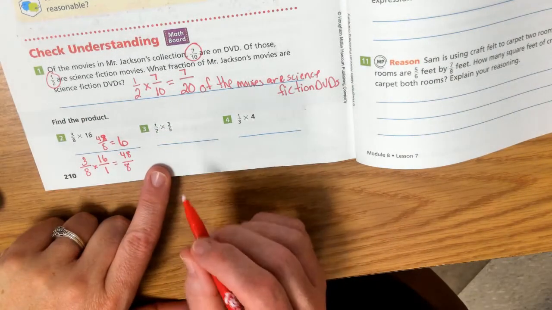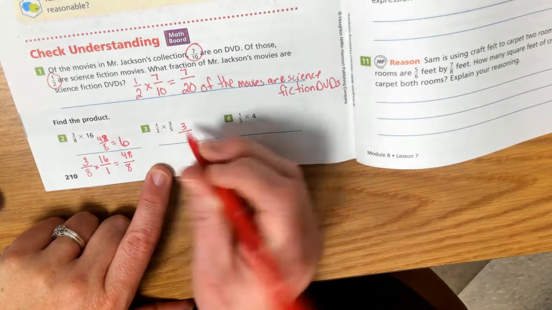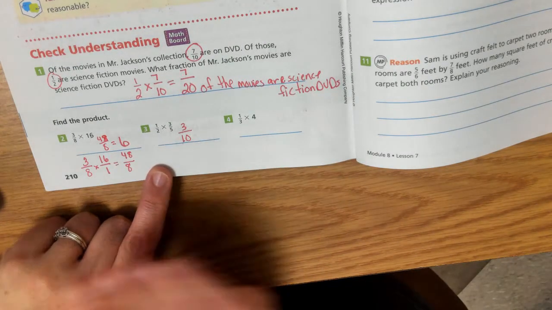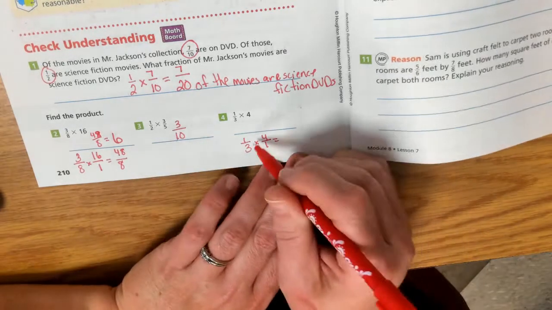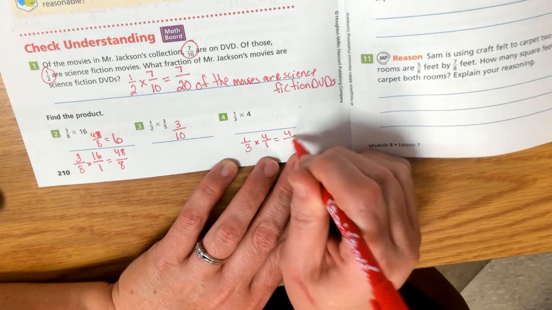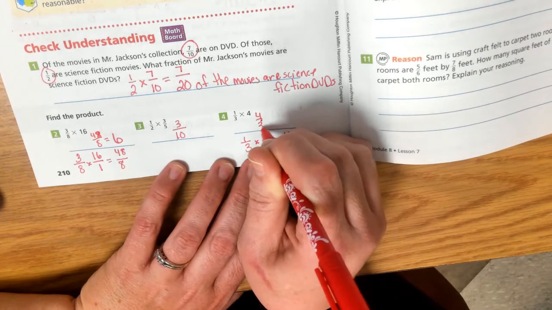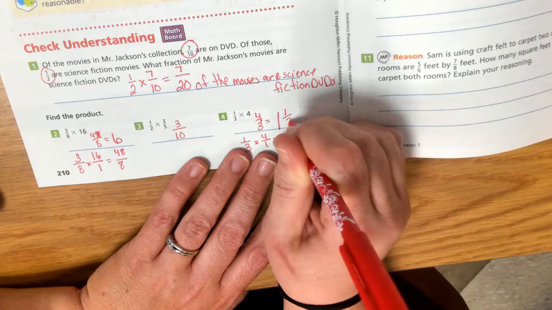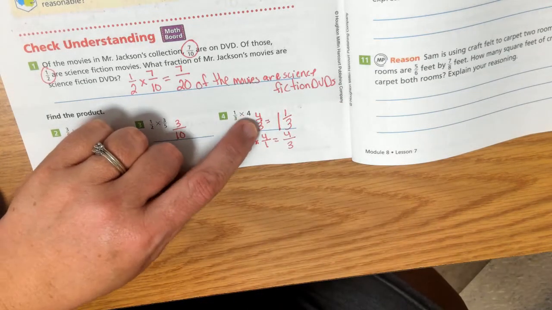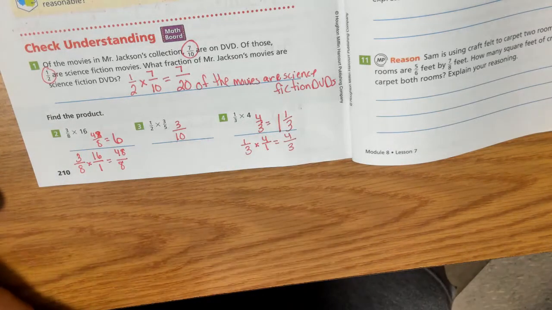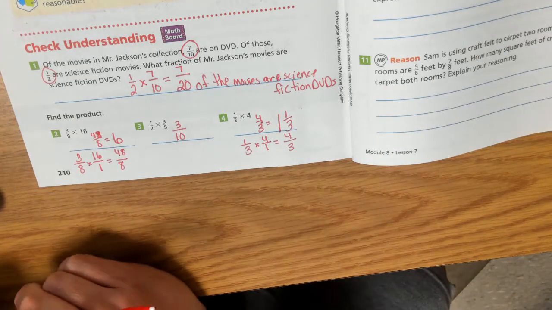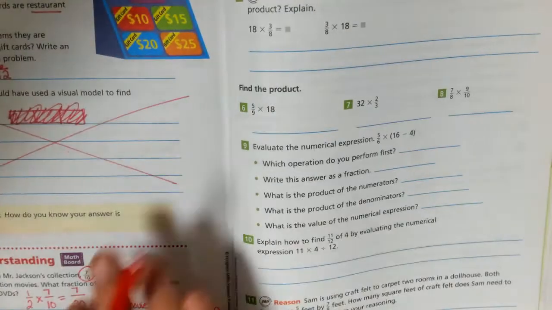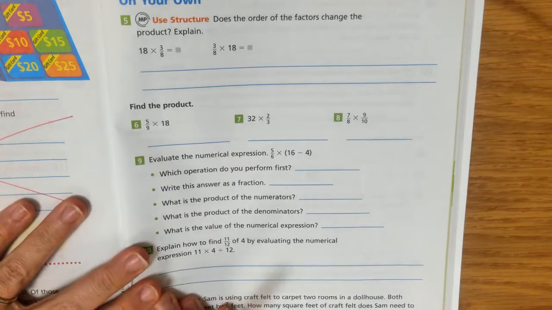All right, 1/2 times 3/5. 1 times 3 is 3. 2 times 5 is 10. So we have 3/10. And then 1/3 times 4. So remember 1/3 times 4 over 1. So 1 times 4 is 4. 3 times 1 is 3. So we have 4/3. Another way we could write this is 1 and 1/3 because we could take out 1 whole, 3/3, and then what we would have left is 1/3. But either answer is correct. I will take either answer, whichever one you come up with. You know, if you want to take your improper fraction and make it a mixed number, then you can. Okay. On your own, if you want to do this independently and come back and check your answers, you can, or just stay right with me.